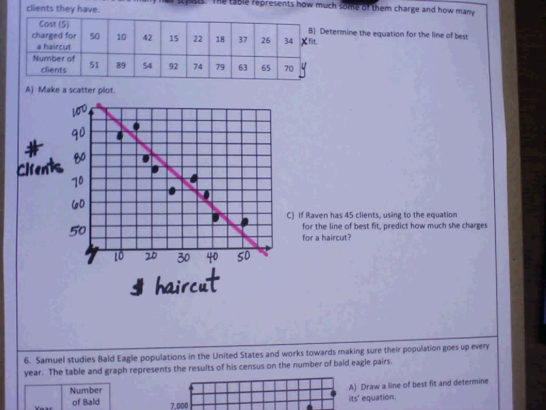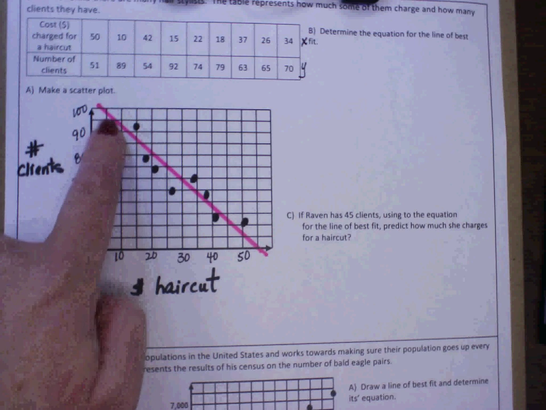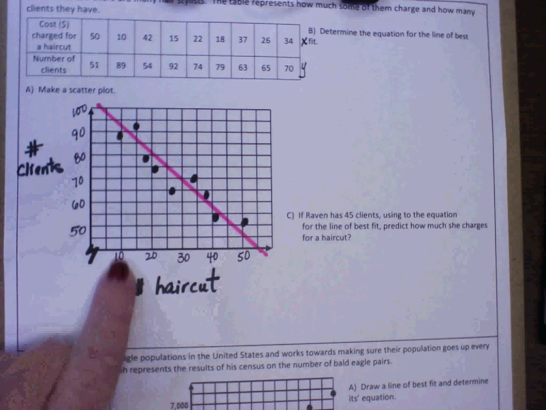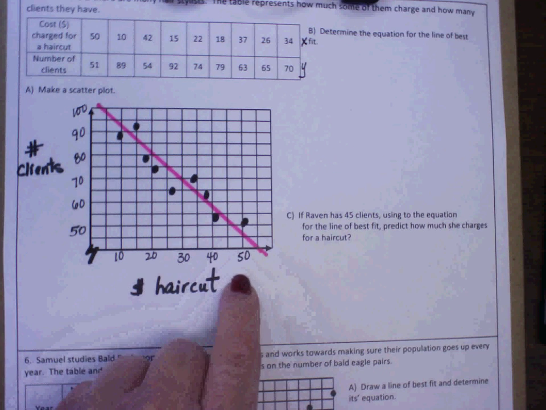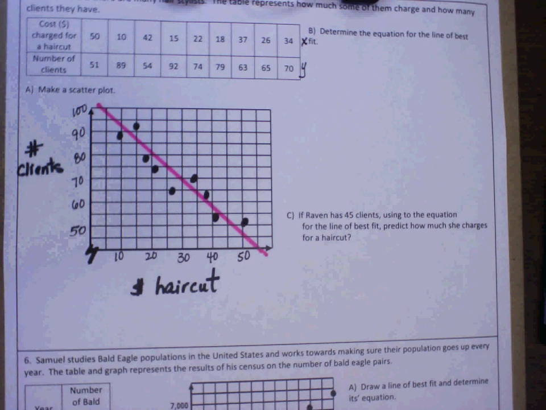Very good. Give your family 50 points. The more clients I get, the less I have to charge. But if I have fewer clients, then I charge what? I charge a lot more. Okay, does that make sense? Yeah, because it's volume, right? When I have a lot of clients coming in, I can charge a little bit less because I have a lot of volume. Very good.